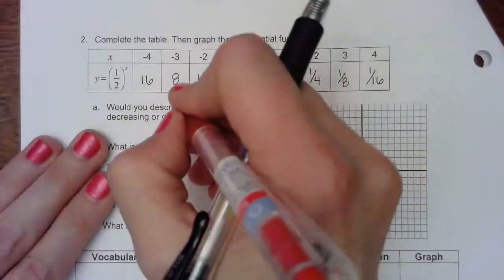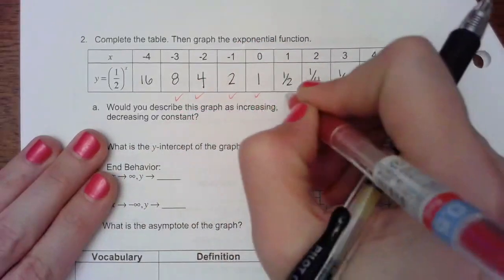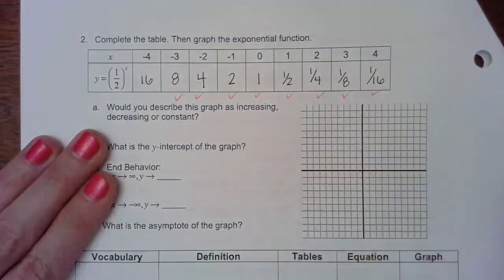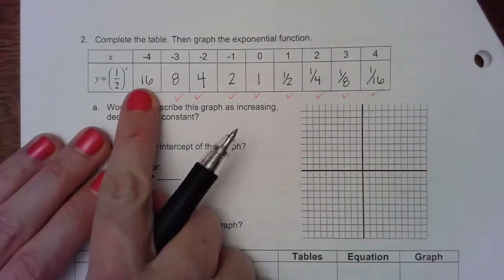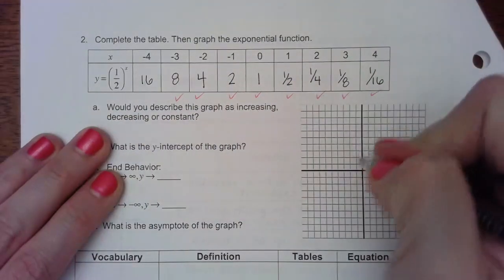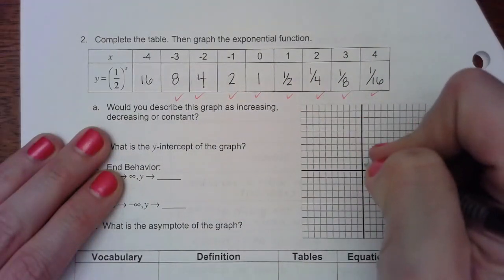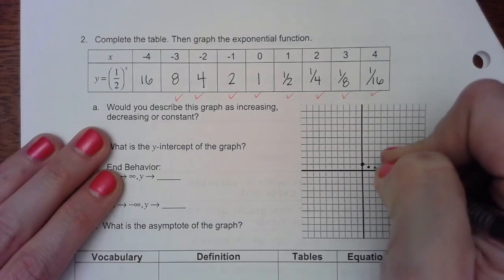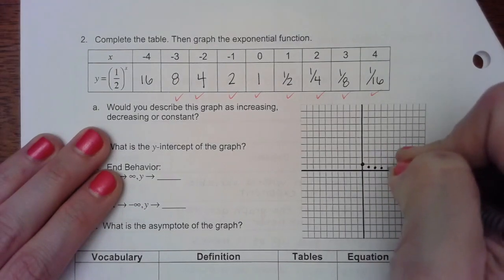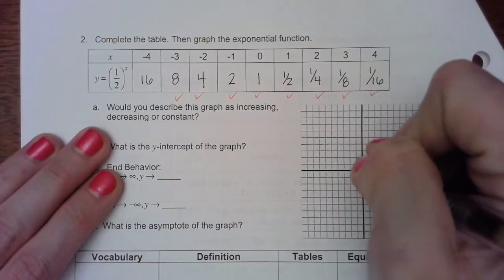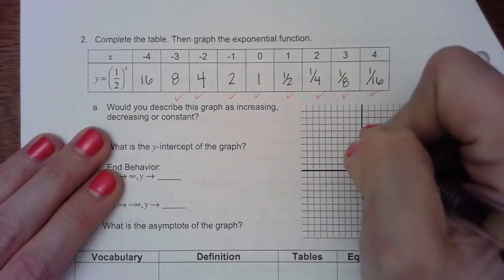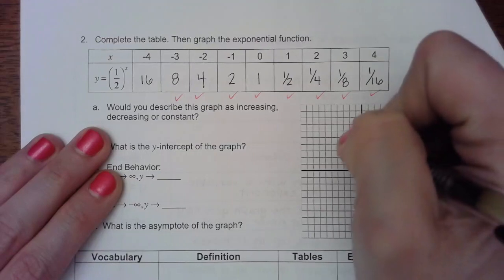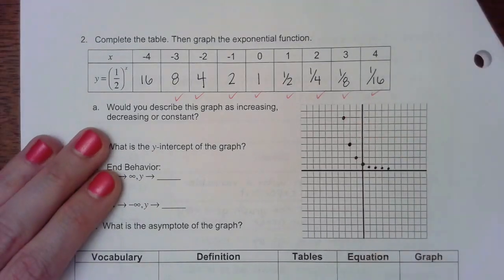Let's see. On this graph, I'll be able to graph everything besides this first one. I just don't have enough space to graph this one on my graph. Let's see. 0 goes with 1. 1 goes with 1/2, and then a 4th, and then an 1/8, and then a 16th. So it's getting smaller and smaller and smaller. And then on this side, I've got 2, and then 4, and then 8.